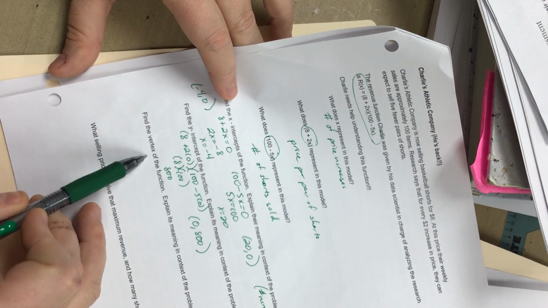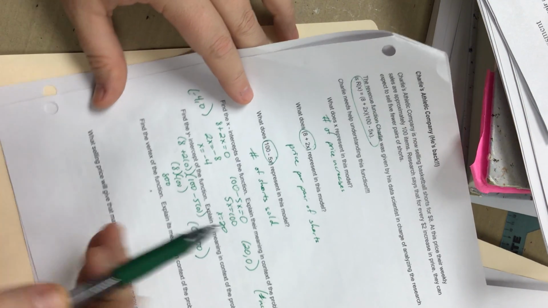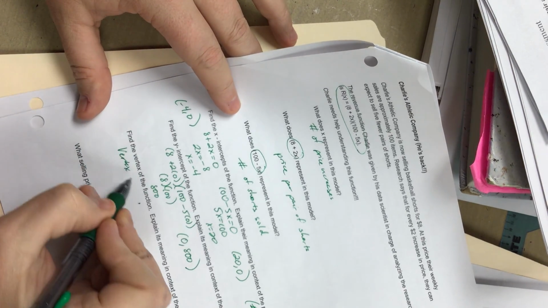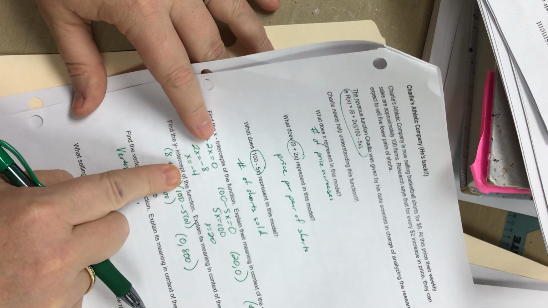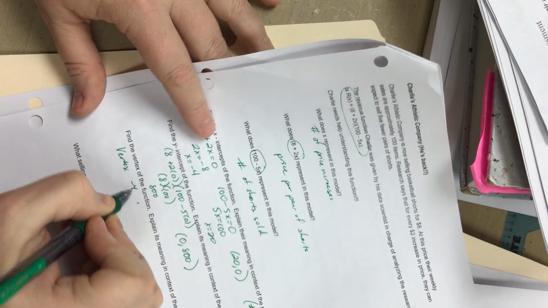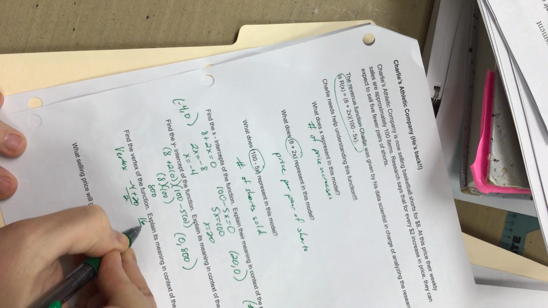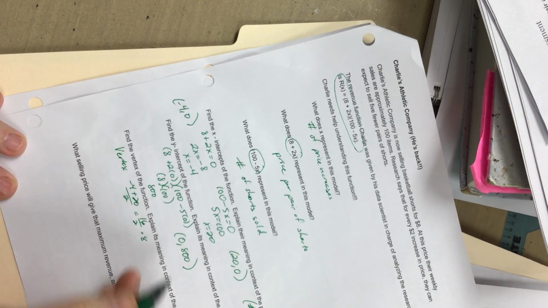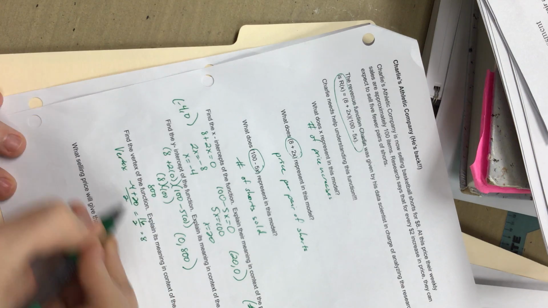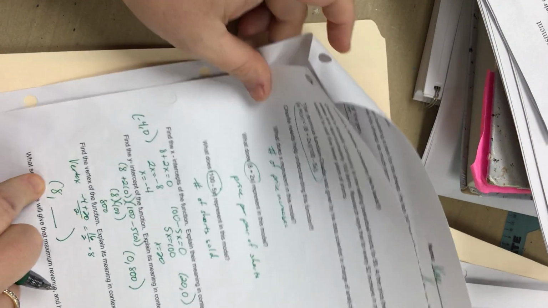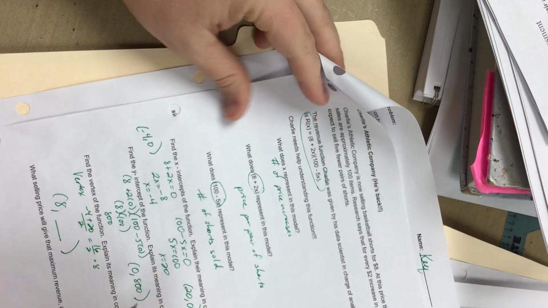Continuing on here, it says find the vertex of the function. So the vertex, the x-coordinate, remember, is the average of the x-intercepts. So my x-intercepts are -4 and 20. So I'm going to take -4 plus 20 and divide it by 2. That's going to be 16 divided by 2, or 8. So it's going to be 8, something. To find the something, we're going to plug in 8 to the function for x and work it out.